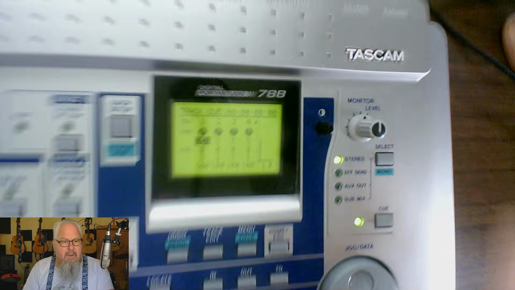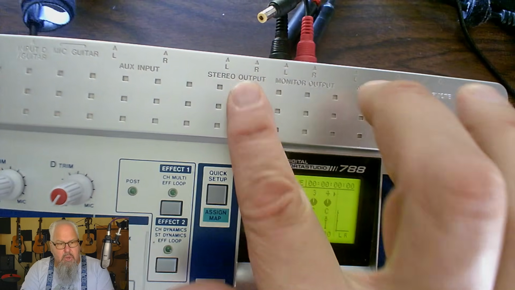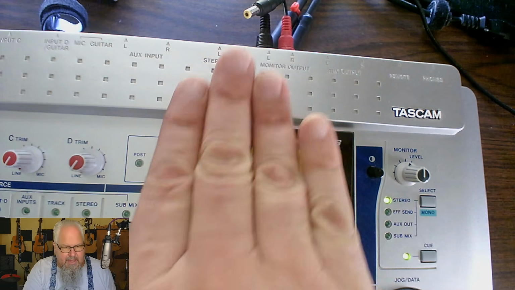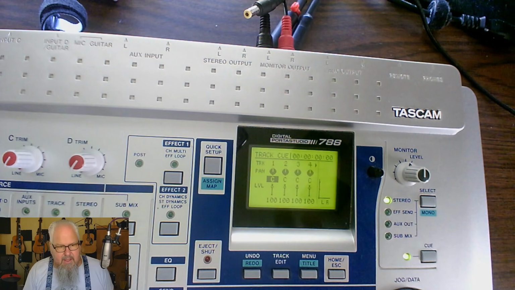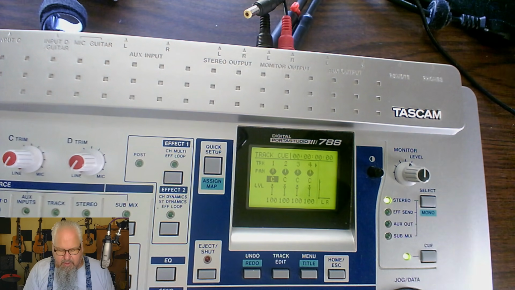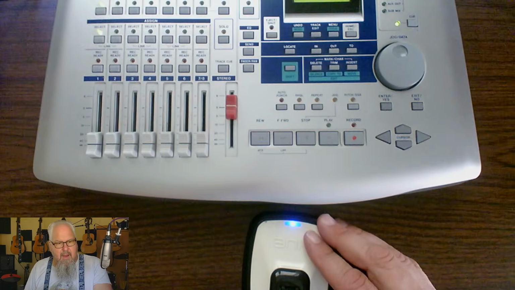So if you're on the stereo output, which is here, Q does not matter to it. It doesn't care. Stereo output is generally for that. It's a static level. It does not get affected by the monitor volume. It is only affected by the stereo fader, which is the red knob here.